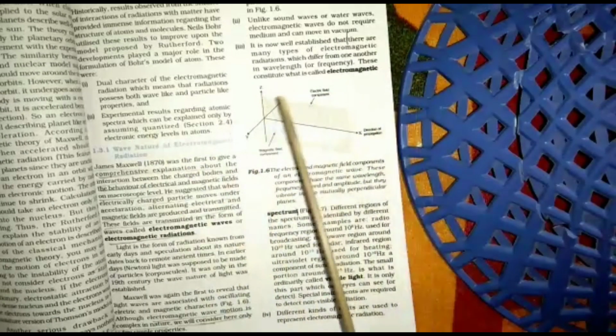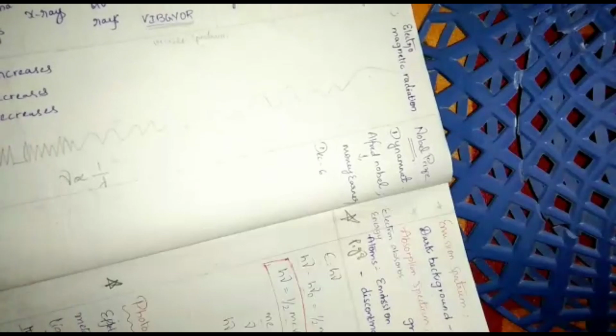Entering into the topic of EM or electromagnetic radiation, a very interesting topic, and there is a table I will show you. Nature of EMR: James Maxwell was the first to give a comprehensive explanation about the interaction between charged bodies and the behavior of electrical and magnetic fields on a macroscopic level. He suggested that when electrically charged particles move under acceleration, alternating electrical and magnetic fields are produced and transmitted. These fields are transmitted in the form of waves called electromagnetic waves or electromagnetic radiations. Electromagnetic wave motion is complex in nature. We will consider here only a few properties.